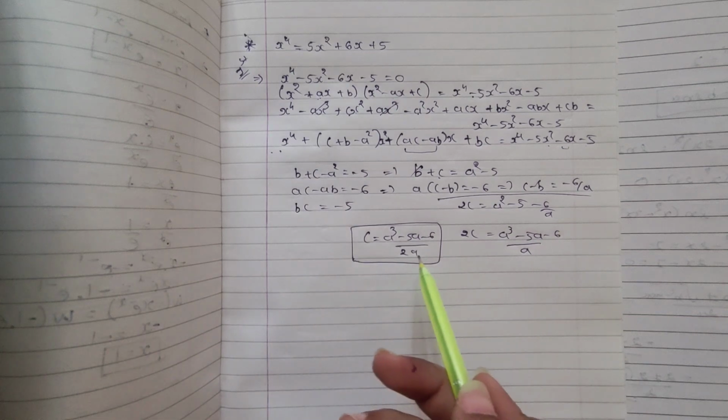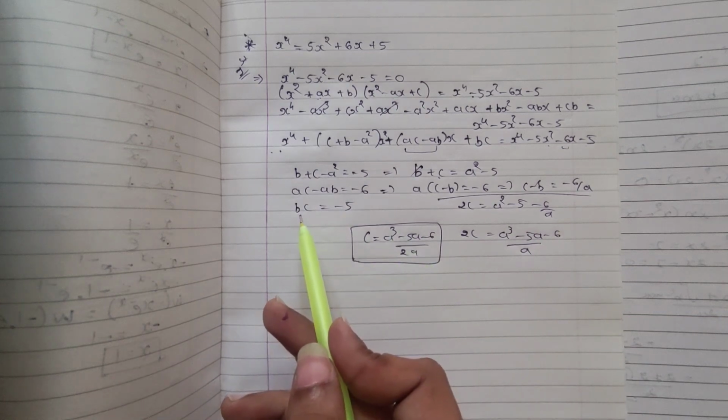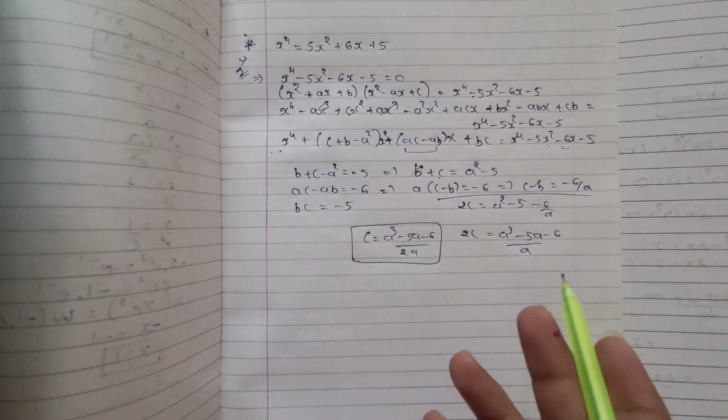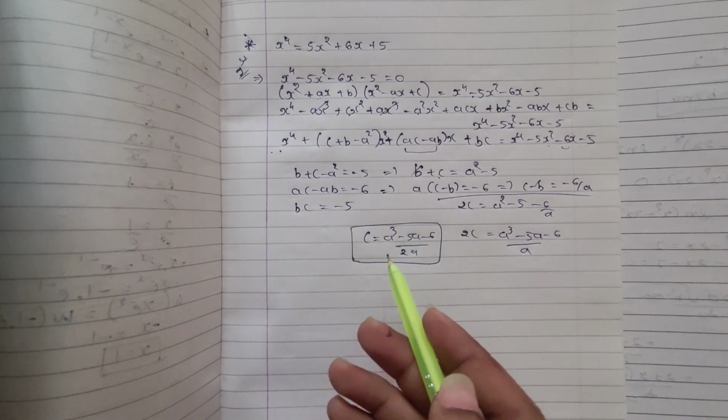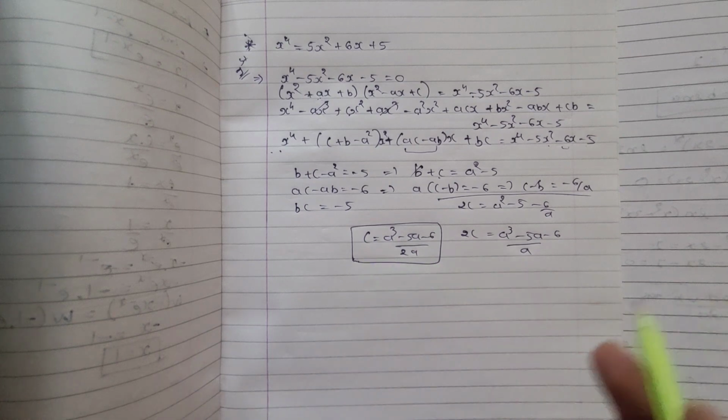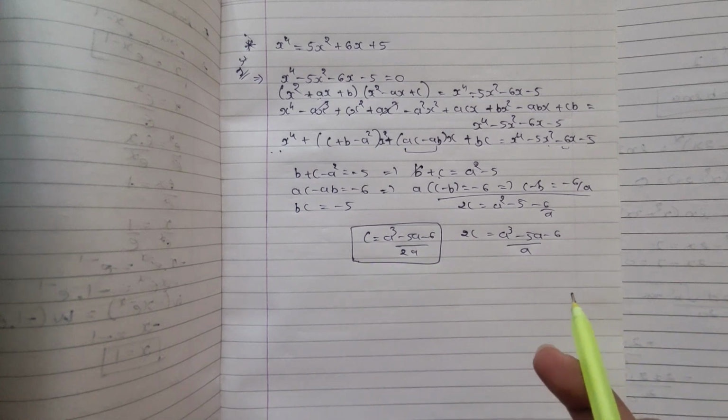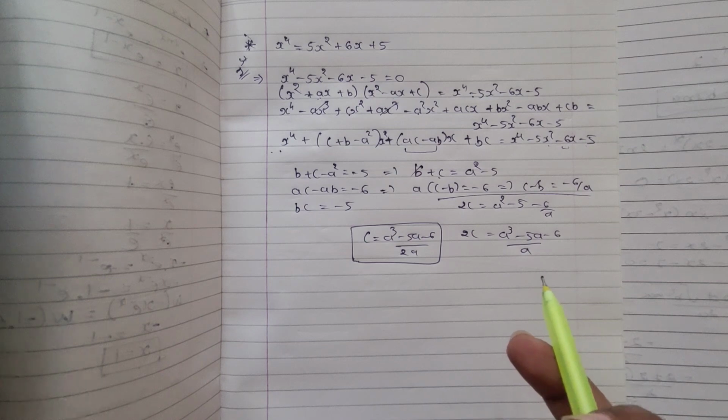Now you can put this value of c in this equation also, right? And you will get another equation for b. So solving this equation will be quite lengthy, right? You will get three different values for a, b and c. But if I talk about the second method, in which you can get the answer very easily, right?